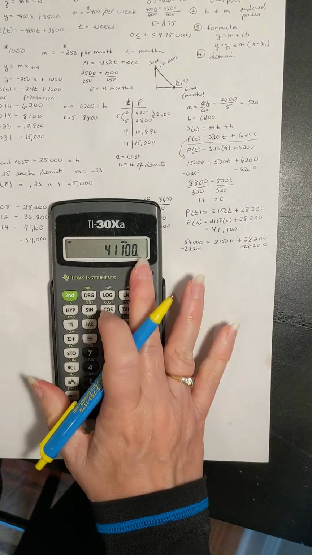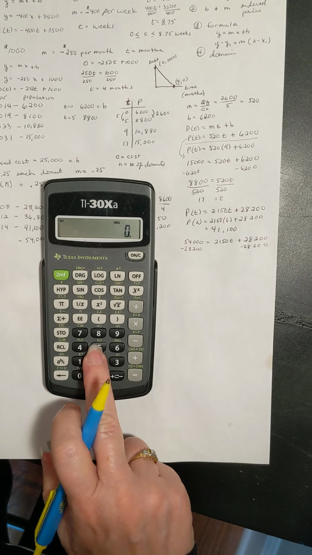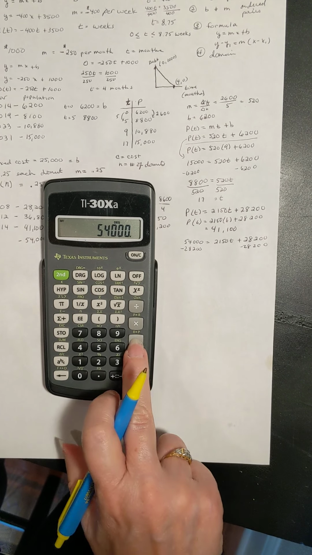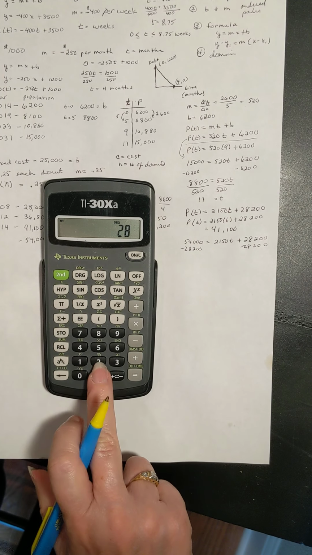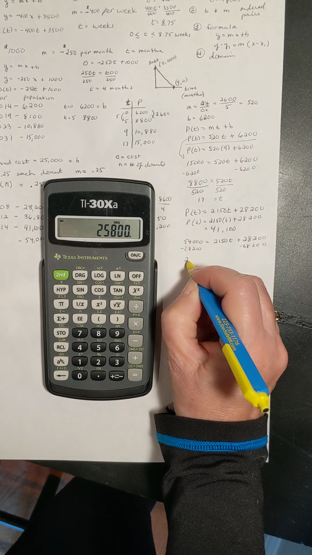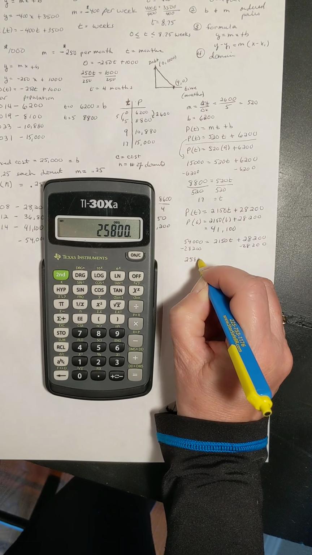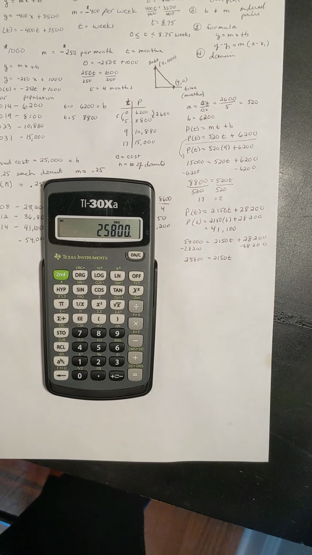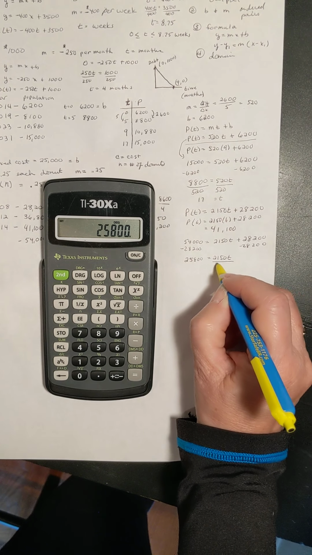So that would be 54,000 minus 28,200 is equal to 2150 T. And then divide both sides by 2150.